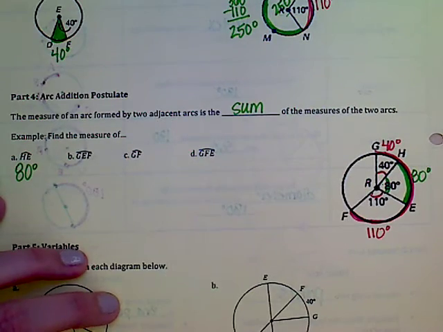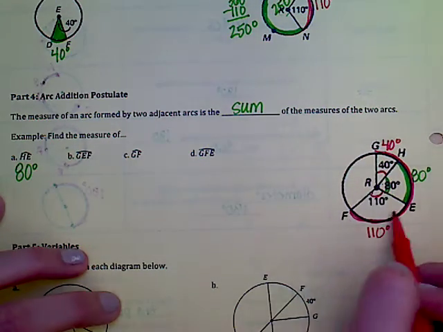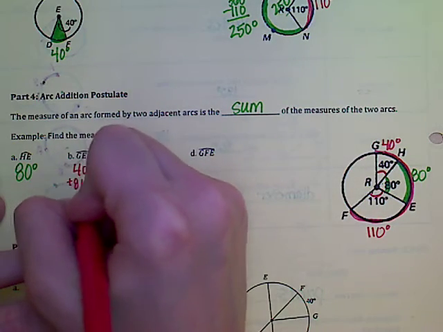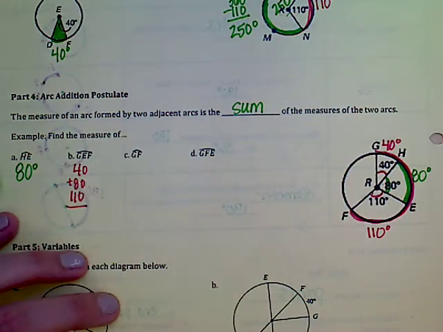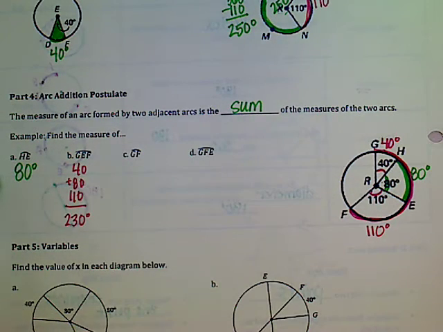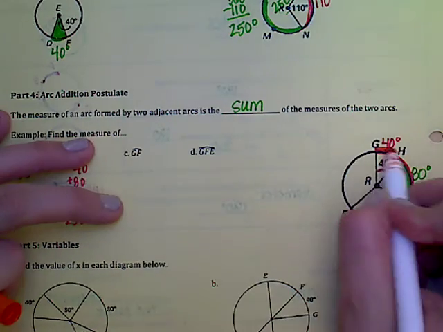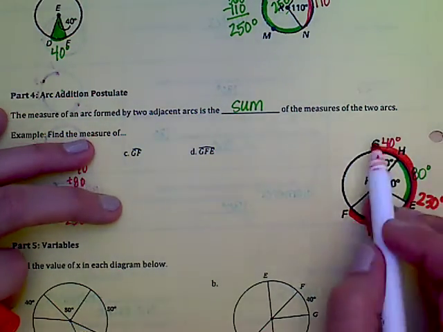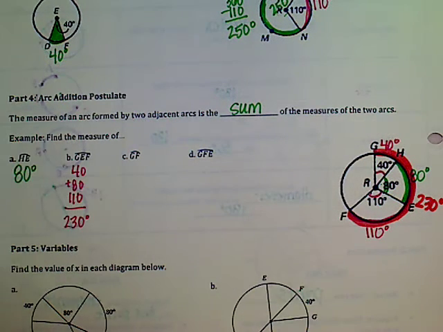So if I want this entire red piece, it's just going to be 40 plus 80 plus 110, and I get 230 degrees. I'm going to highlight on my paper that this entire orange piece here is 230 degrees.